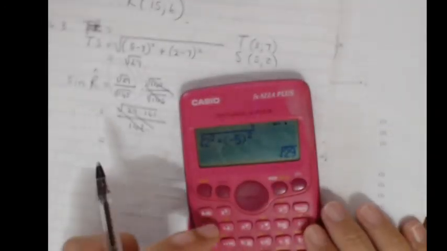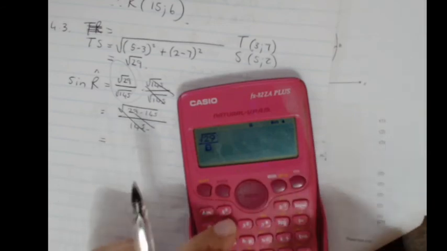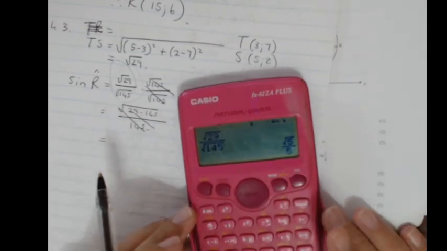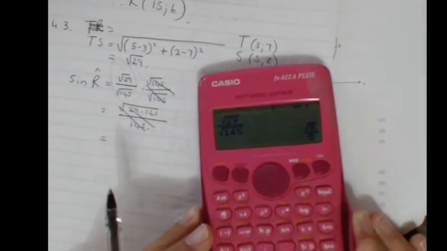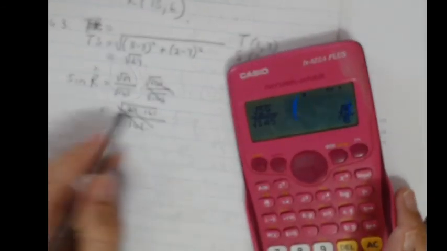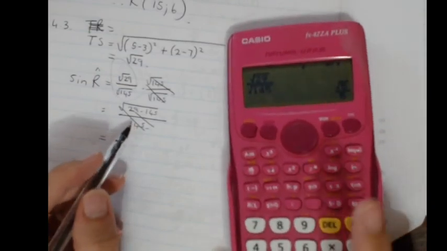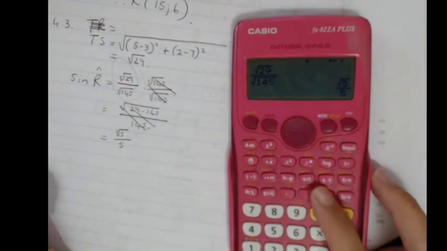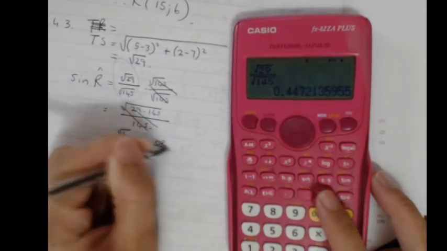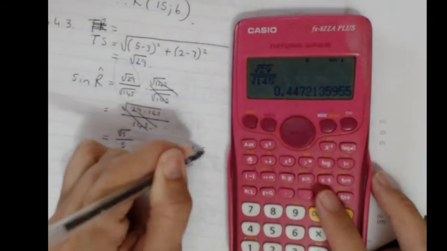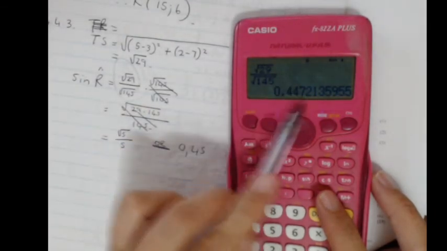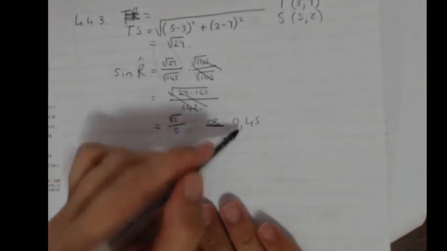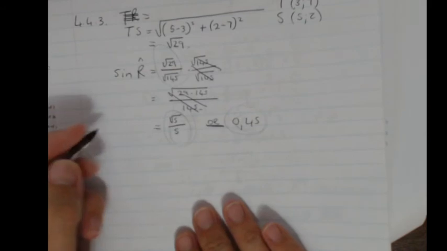So I have root 29 over root 145, and it gives me root 5 over 5 if we simplify, because this is going to take a few steps to actually simplify to that. So just calculate the root 5 over 5, or I mean you can even write 0.45 as an answer. I prefer decimal answers above standard form.